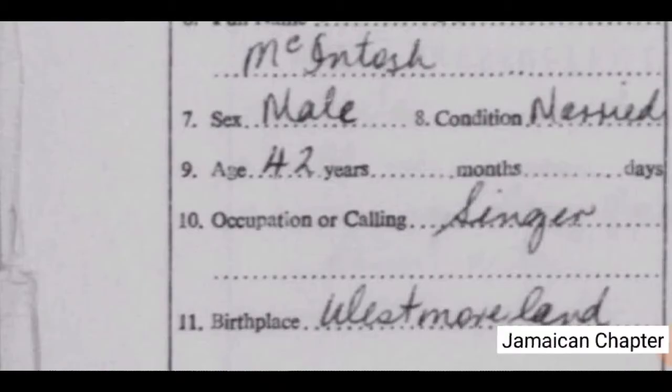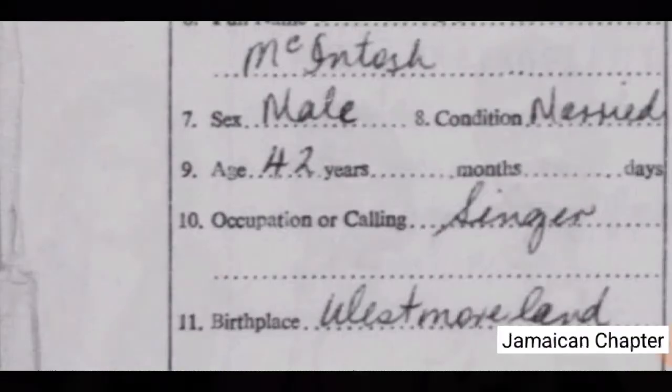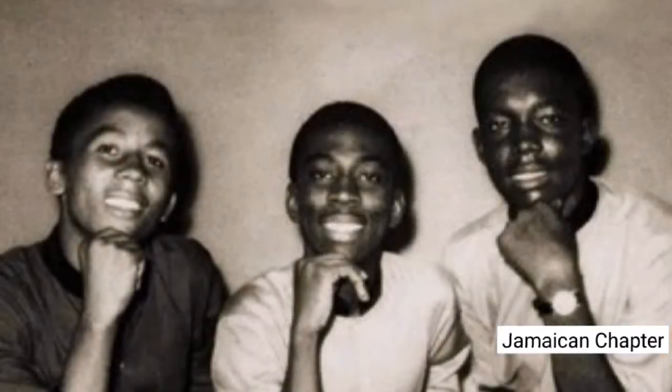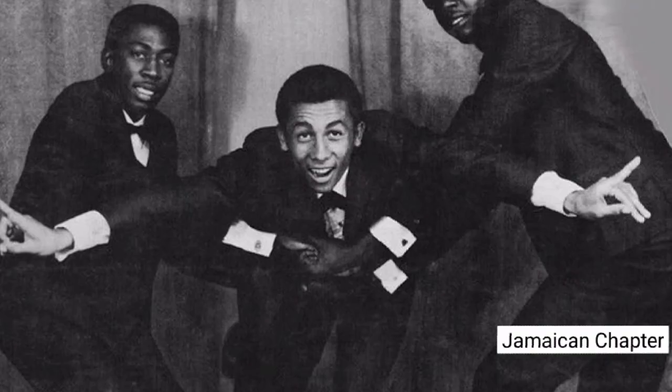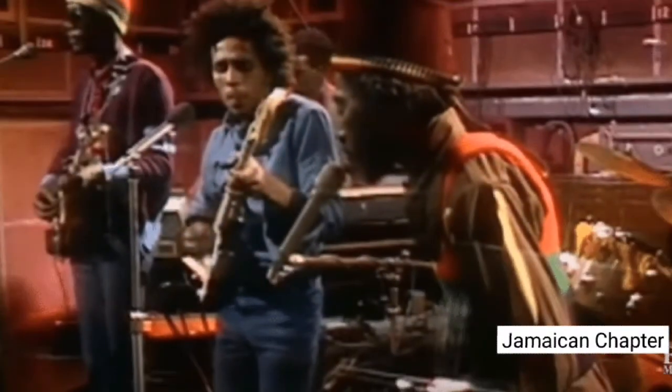Peter Tosh's music career began in the early 1960s, 1961 to be exact. He started out in a group called the Wailers. The group consisted of Peter Tosh, Bob Marley, and Bunny Wailer. The group's first song was called Simmer Down, and this song was a ska. The Wailers recorded many more songs, some of which were very successful.